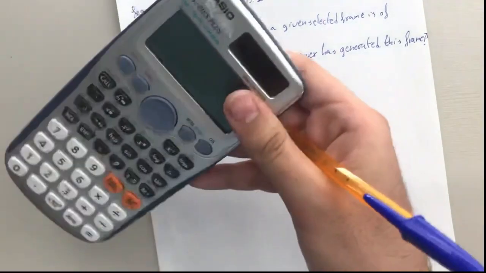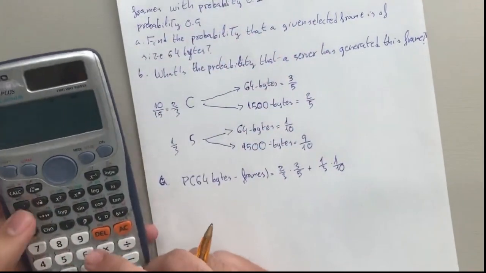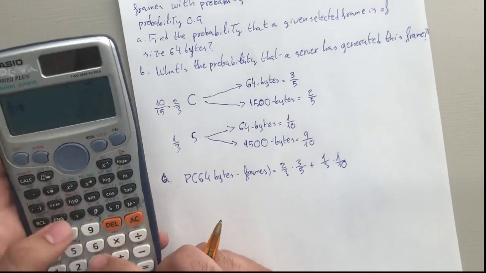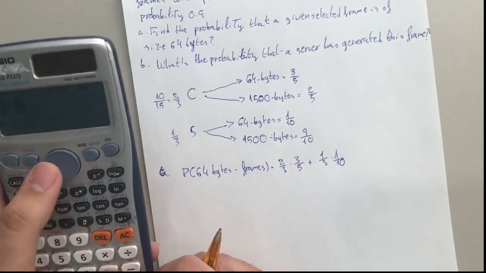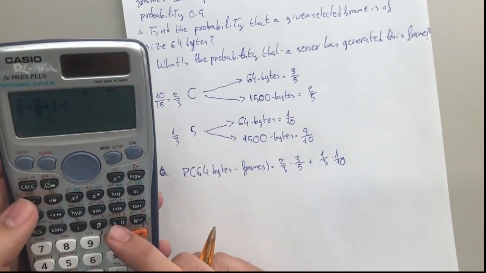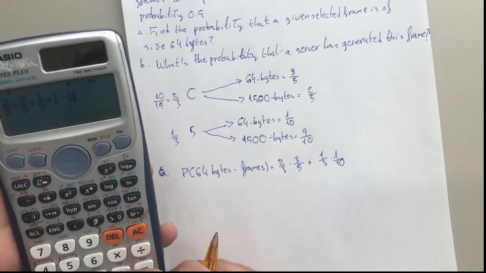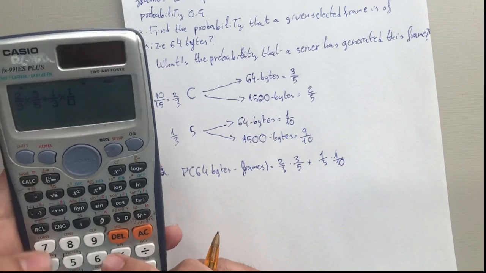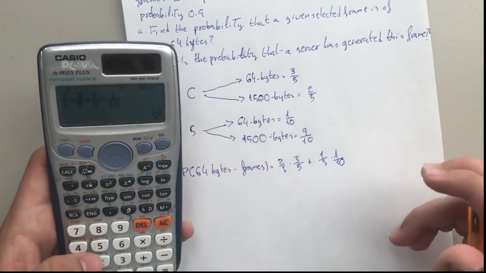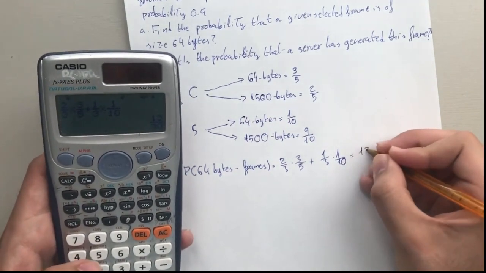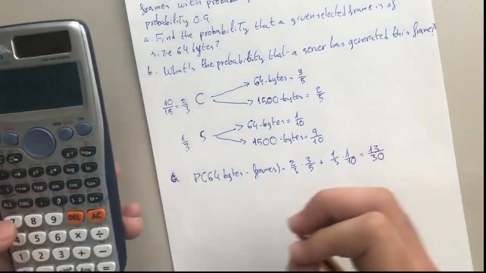And if I use the calculator, the answer will be 13 over 30.